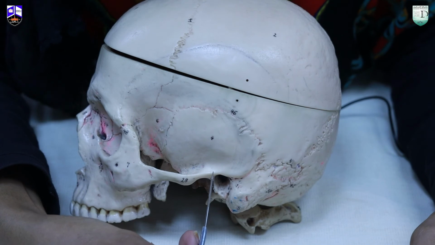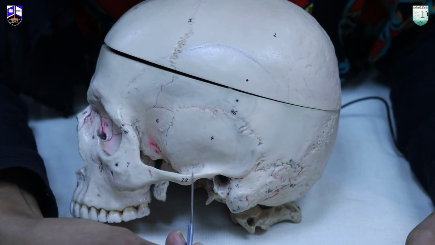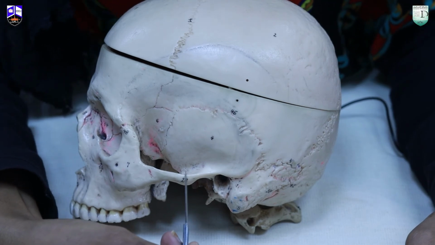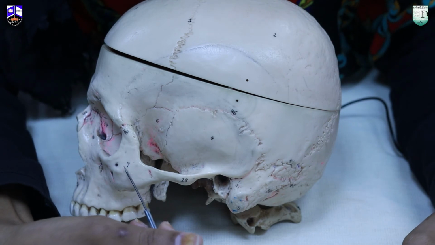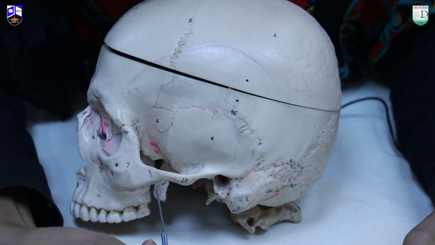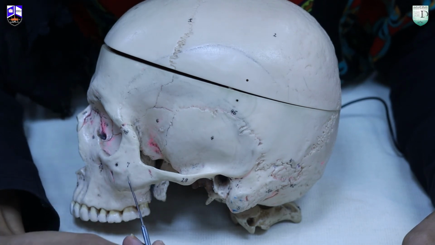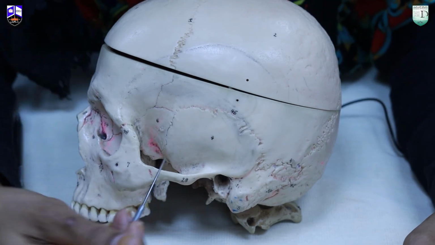It extends forward to become continuous with the superior border of the zygomatic process of the temporal bone. This process extends forward and unites with the temporal process of the zygomatic bone here at a downward sloping suture. This is known as the zygomaticotemporal suture, in order to complete this arch, which is known as the zygomatic arch.